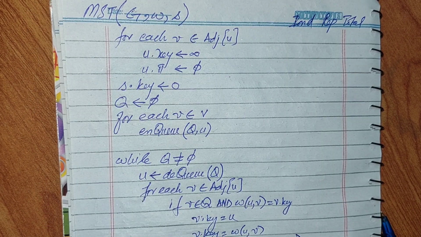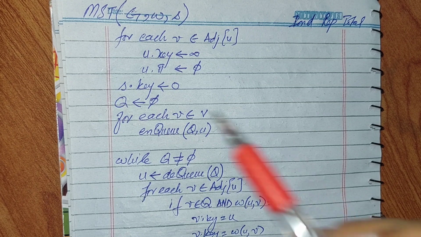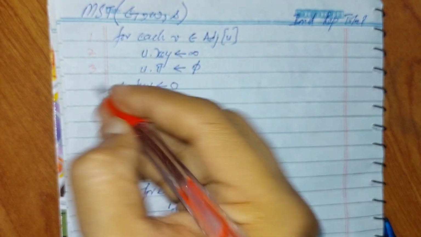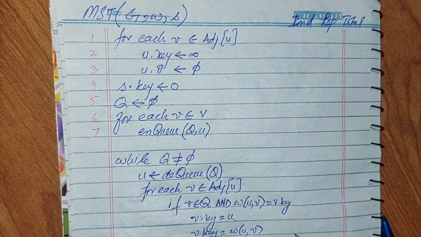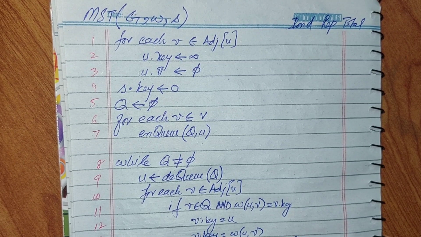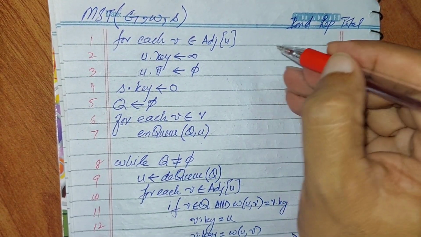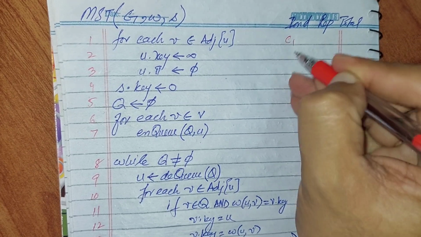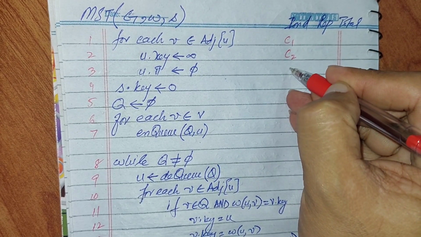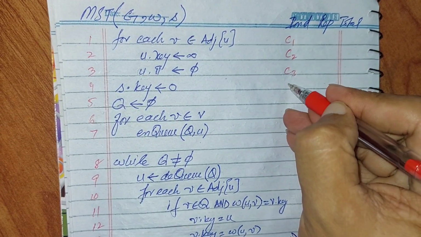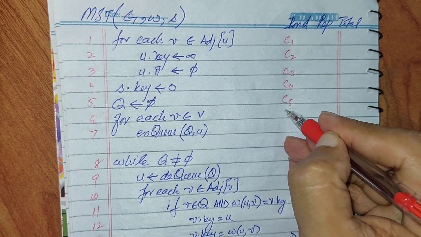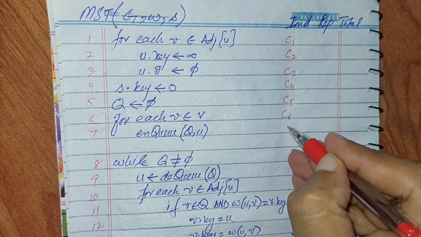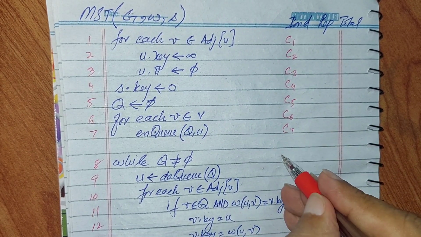Coming towards the analysis of this algorithm, this is the whole algorithm. These are the line numbers I forgot to write. Starting with the individual cost of every statement, it is C1, C2, C3, C4, C5, C6, C7.